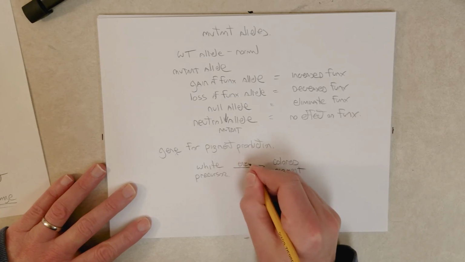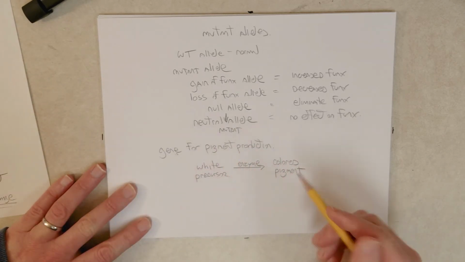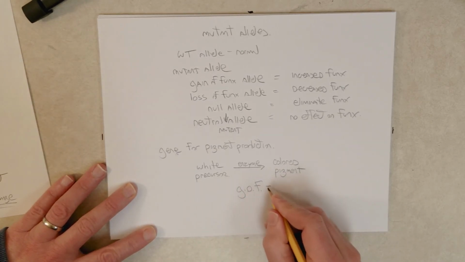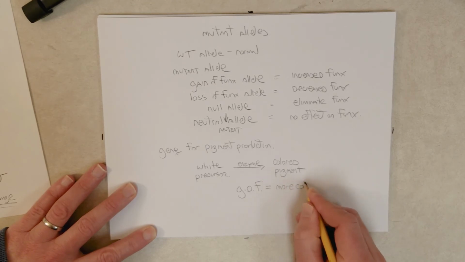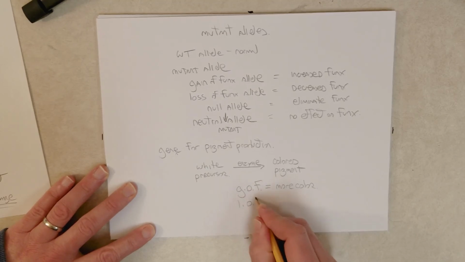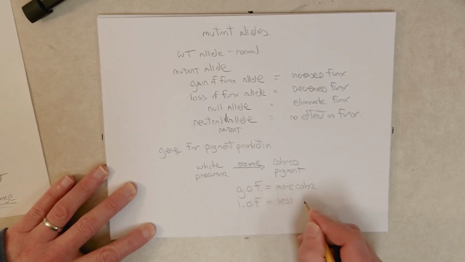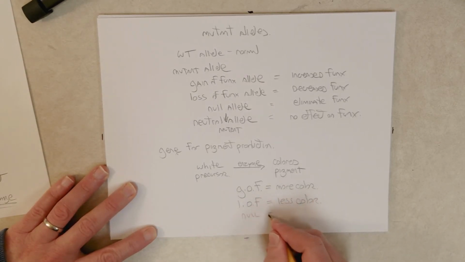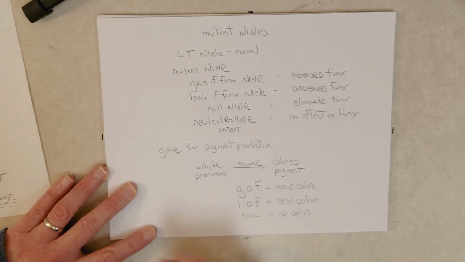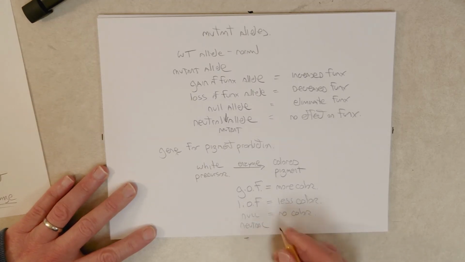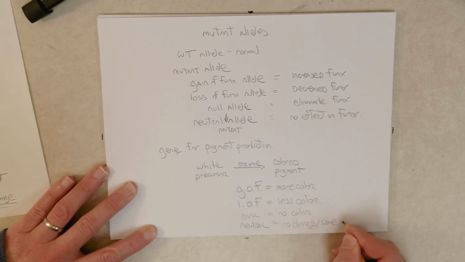So we'll say there's an enzyme here. Now a gain of function would lead to more color. So that's an example of a gain of function allele. Loss of function, less color. Null, no color. And neutral, a neutral mutant allele, no change from wild type. Same color.